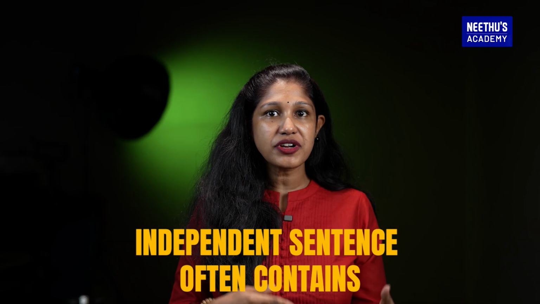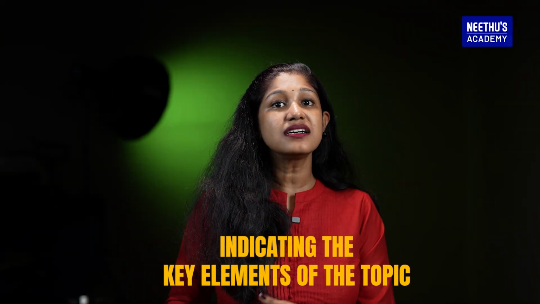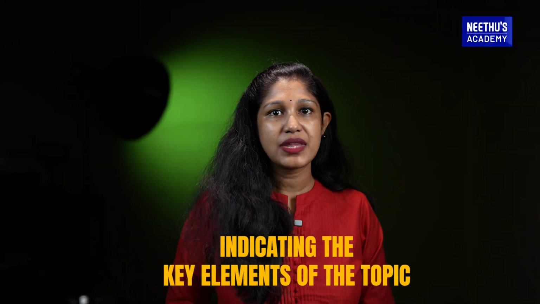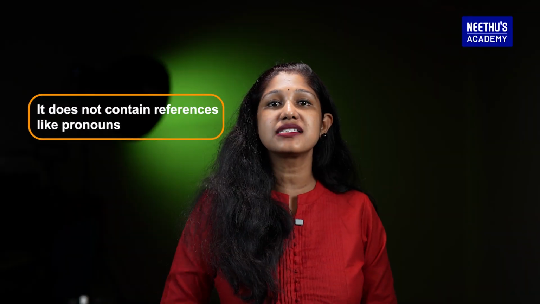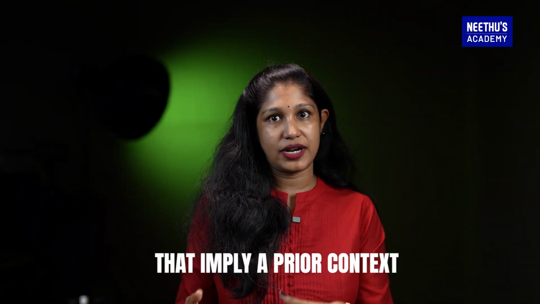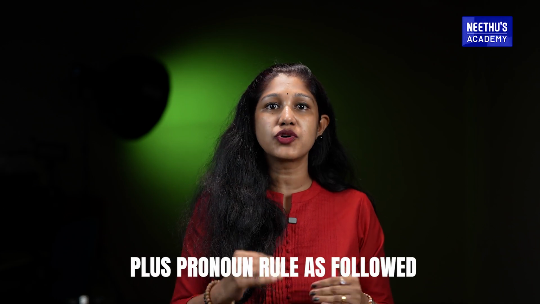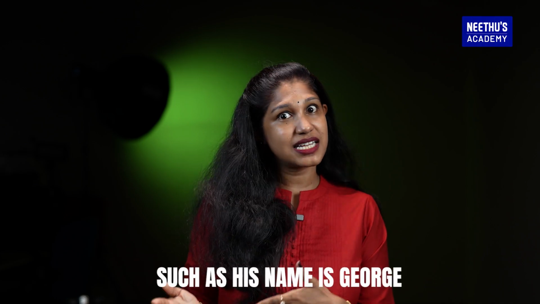The independent sentence often contains multiple nouns and proper nouns, indicating the key elements of the topic. It does not contain references like pronouns, such as he, she and they, or phrases that imply prior context. An exception is if a noun plus pronoun rule is followed, such as "His name is George." Only in such a context is this rule not applicable.